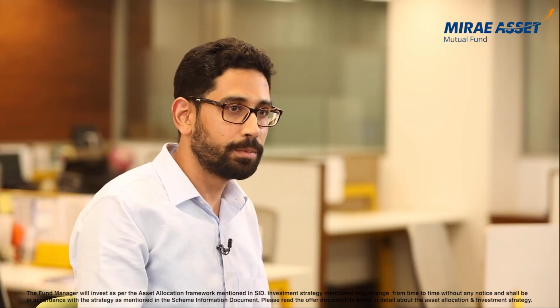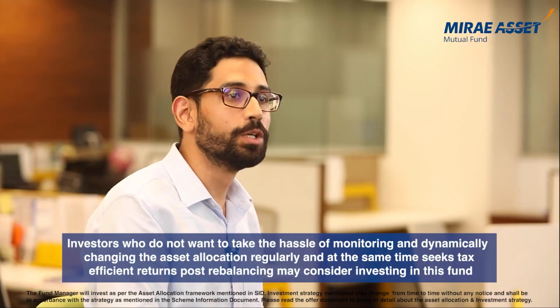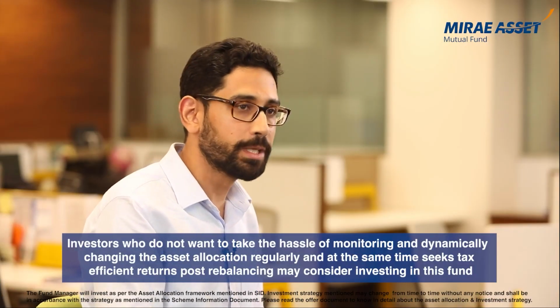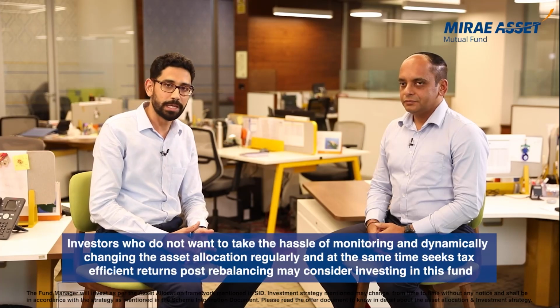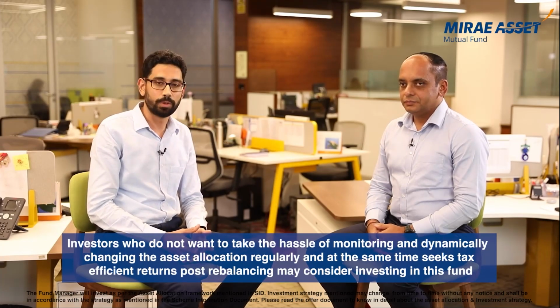To conclude, Mirae Asset Balanced Advantage Fund tends to provide a very balanced investment experience by dynamically managing the net equity allocation, arbitrage and fixed income investments, and in a way tends to provide relative downside protection, while at the same time also giving meaningful upside participation through a large cap oriented equity portfolio, arbitrage investments and fixed income investments. So investors who do not want to take the hassle of dynamically managing their asset allocation and also seek tax efficient returns post rebalancing may look at this fund from a medium to long term perspective.